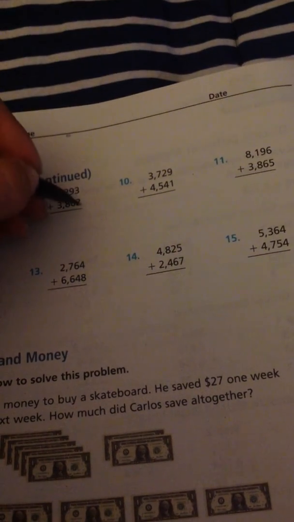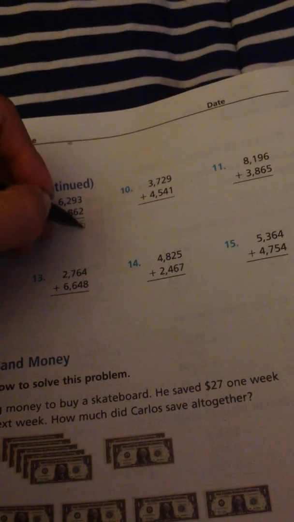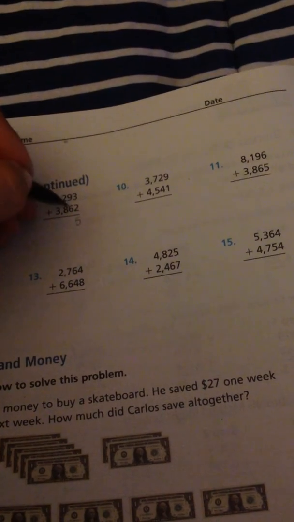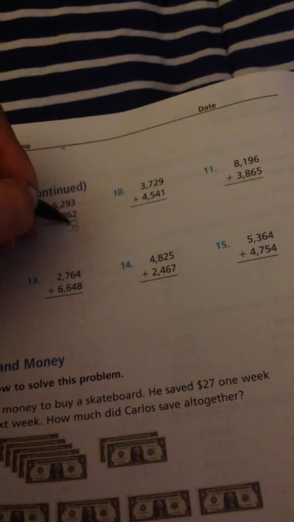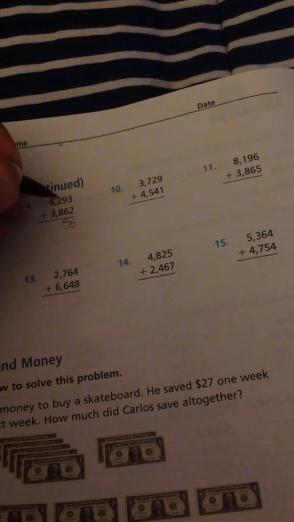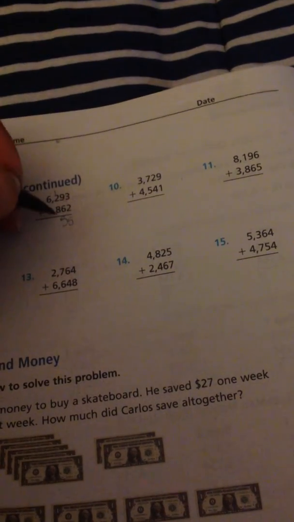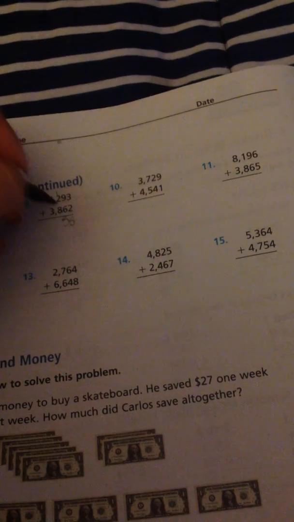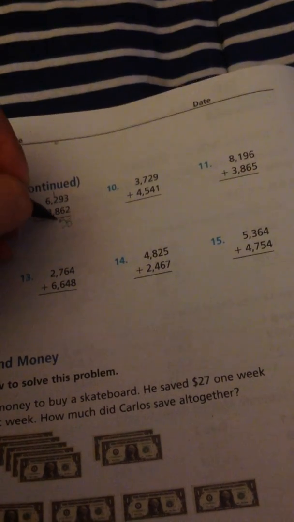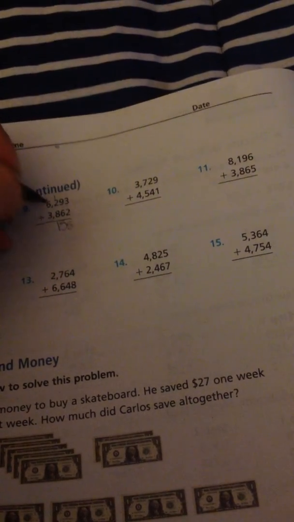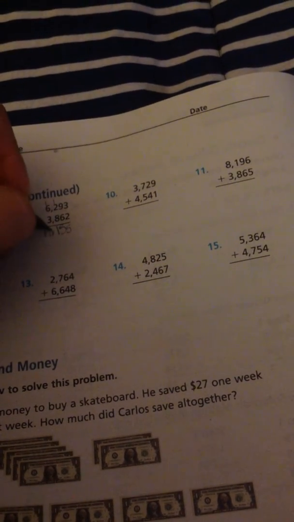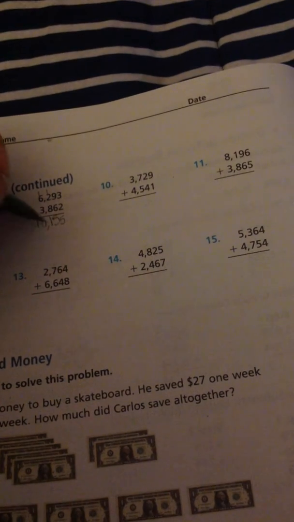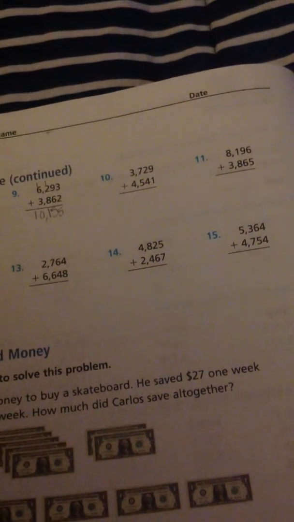So I have 3 plus 2, which is 5. 9 plus 6 is 15, so I have my 5 down here, and I carry my 1. 8 plus 2 is 10, plus 1 more is 11. 6 plus 3 plus 1 would give me 10. So my answer is 10,155.